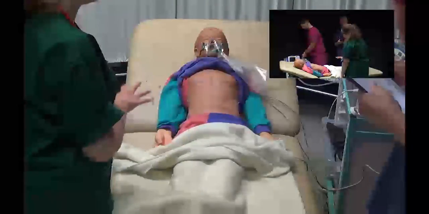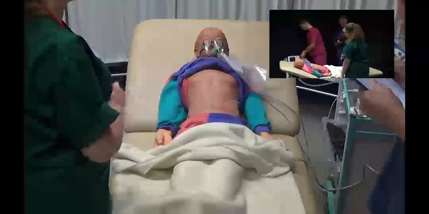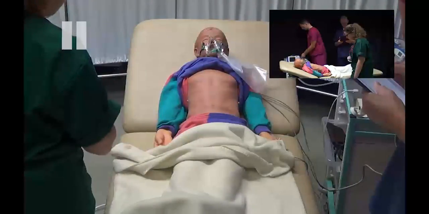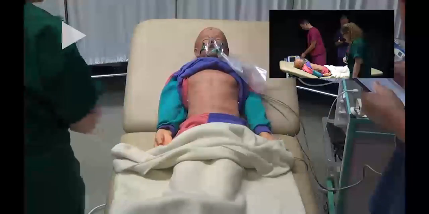Could we have a fluid bolus, please? So we'll do 20 mils per kilo. We're going on 16 kilos for him. The 320 mils of normal saline, just push through, please. Fluid bolus in children is 20 ml per kilo of crystalloid, except in trauma, DKA or cardiac babies. In these cases, give 10 ml per kilo.